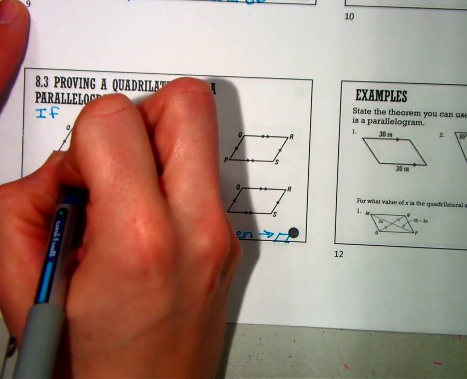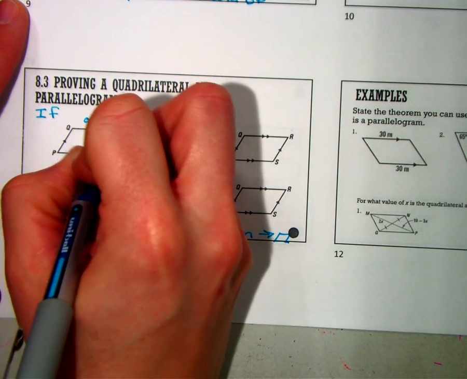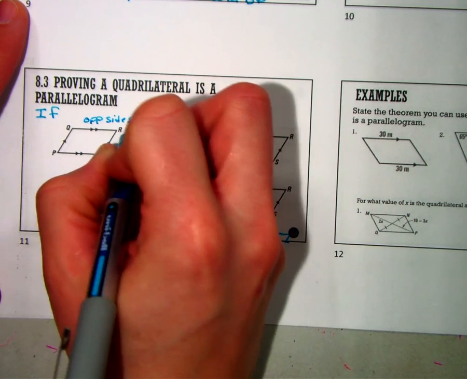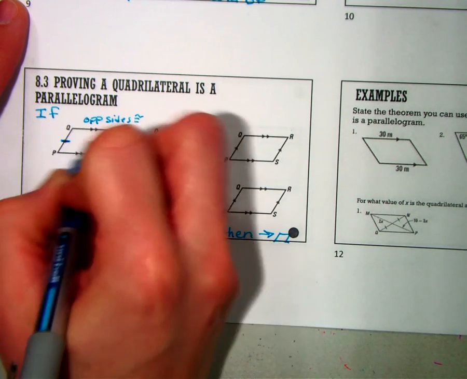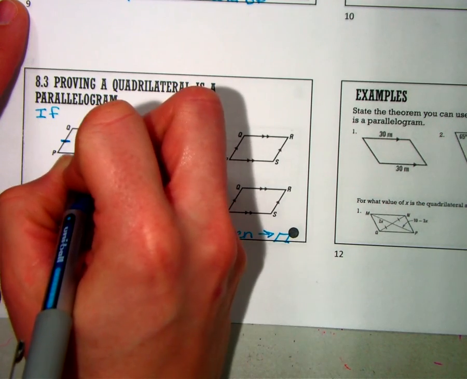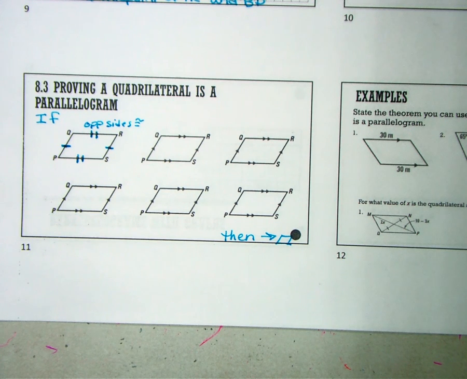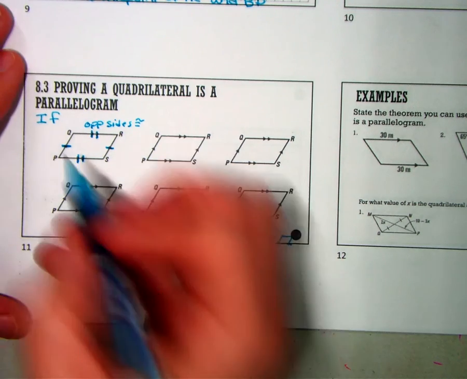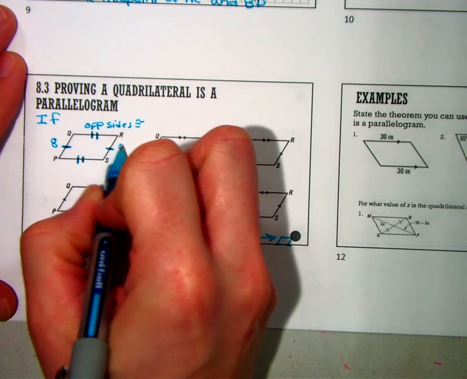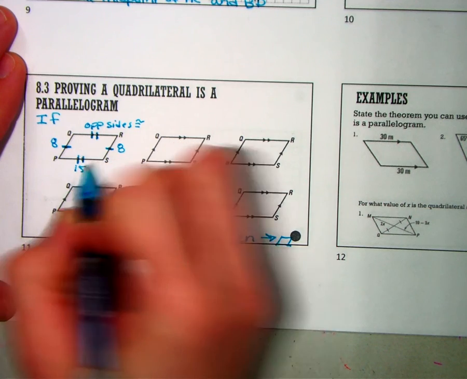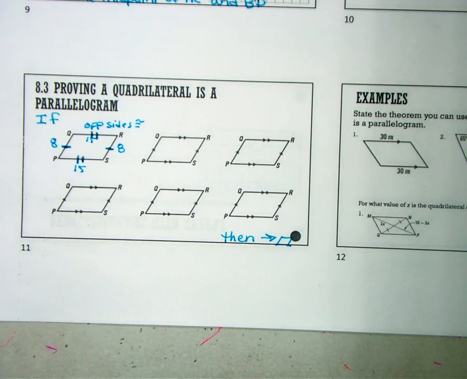So here's the 2 that we already shouted out. So if opposite sides are congruent. So that would be tick marks. Sorry that there are the parallel markings on here. So tick marks. We'll just change those up to tick marks. So if you see that, we get to say it's a parallelogram. It may not look like that. It may not have tick marks on it. Maybe it'll just have numbers. So maybe it'll have 8 and 8 and 15 and 15, right? That would also be the same.